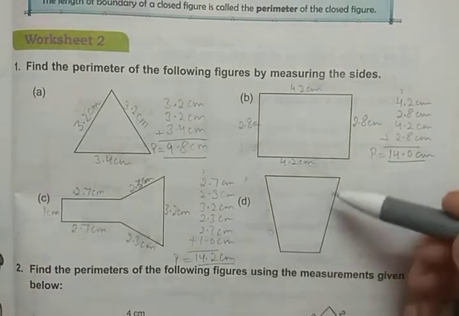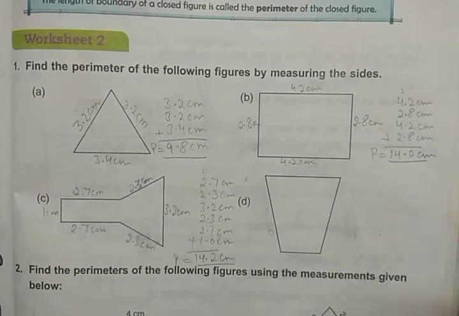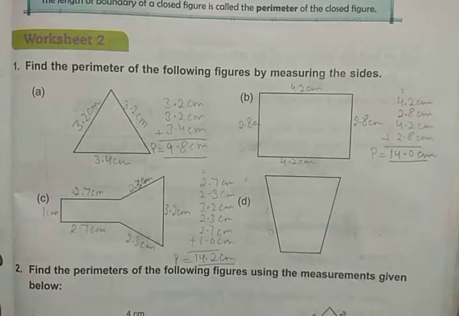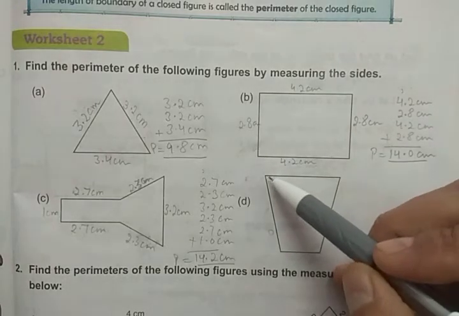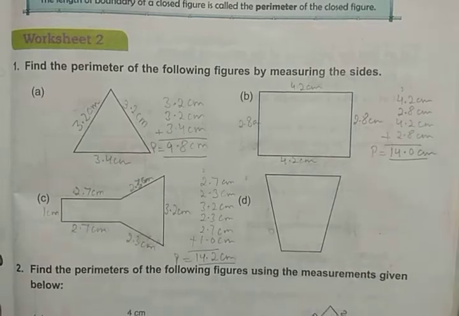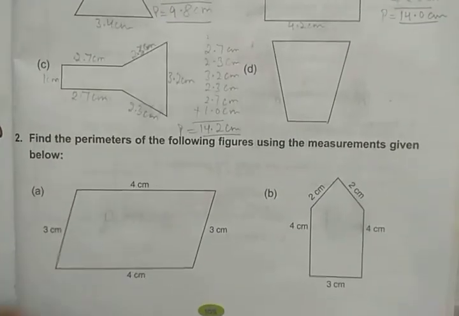And now this one. So try to find out the perimeter of this D part yourself. So what you have to do? Measure the length of all the sides and then add them. You will get the perimeter of this closed figure. So now I hope it is clear what is perimeter.